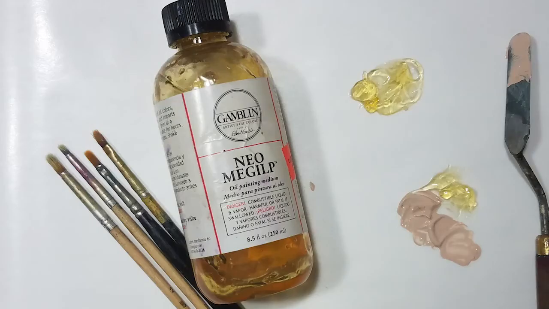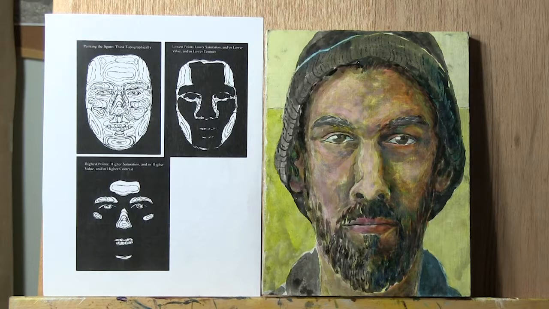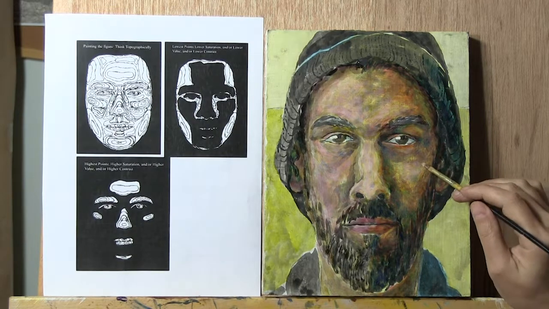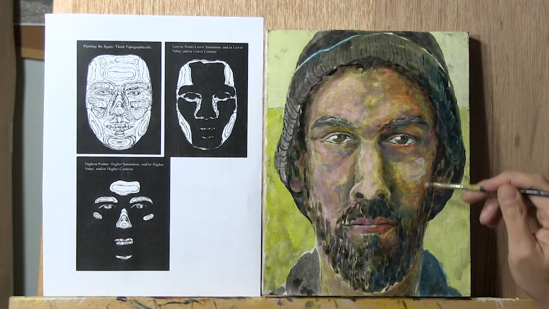And I wanted to mention that I'm using some small bristle brushes in Neo Megilp for the portrait. Neo Megilp sort of gives the paint some body, and it dries translucently. So it's a good glazing medium, but it's also a good painting medium for some thicker applications.